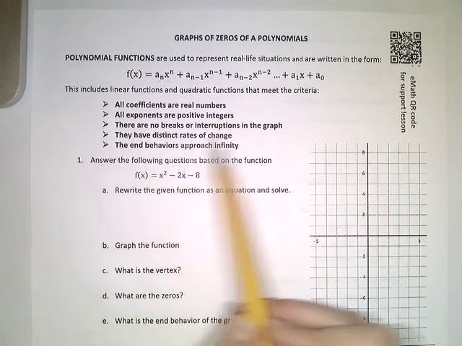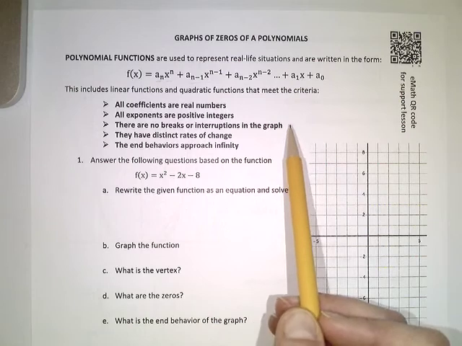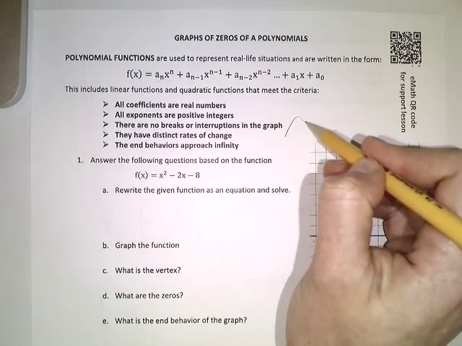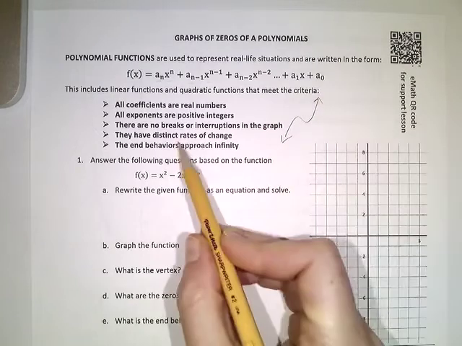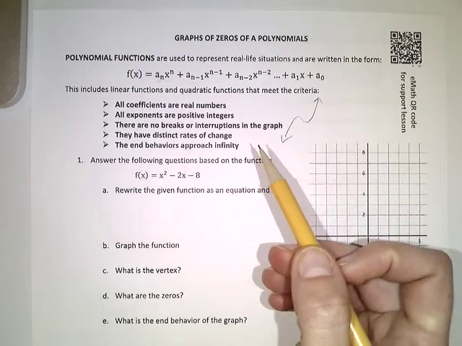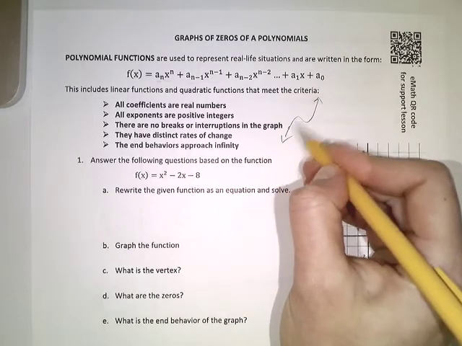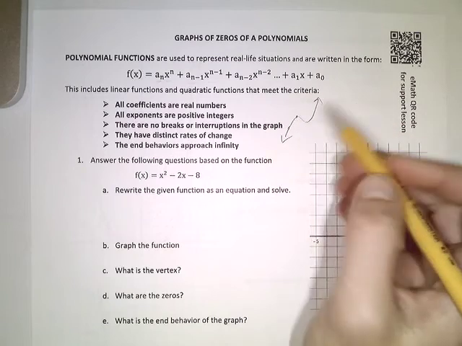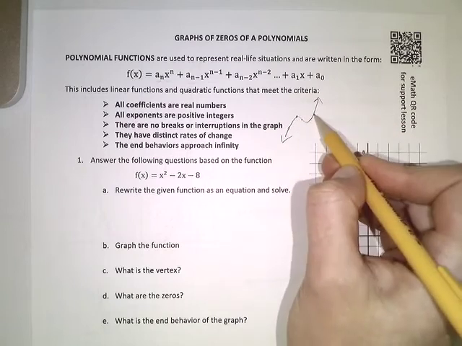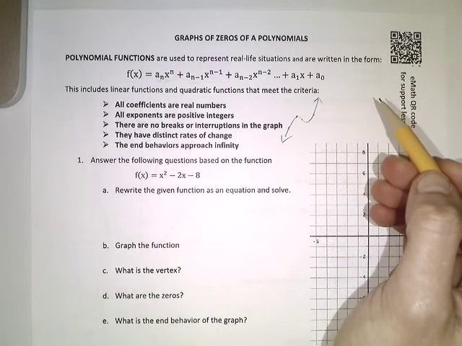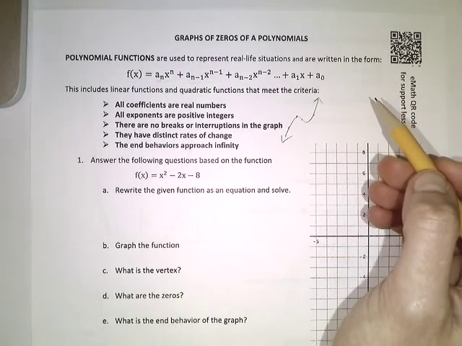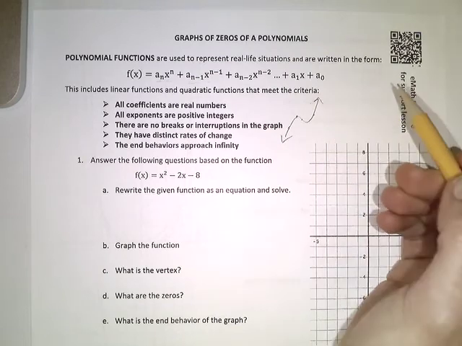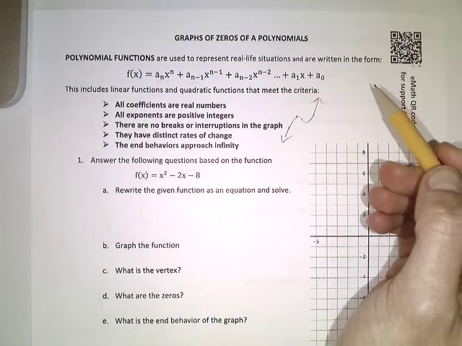There are no breaks or interruptions in the graph. It's what we call a continuous graph, right? You can graph it from one end to the other without picking up your pencil. They have distinct rates of change. So if I pick from here to here, it will have a distinct average rate of change. If I pick from here to there, it will have a different average rate of change. The end behaviors always approach infinity. So every time we put these arrows on them, it basically just means they're continuing on forever.